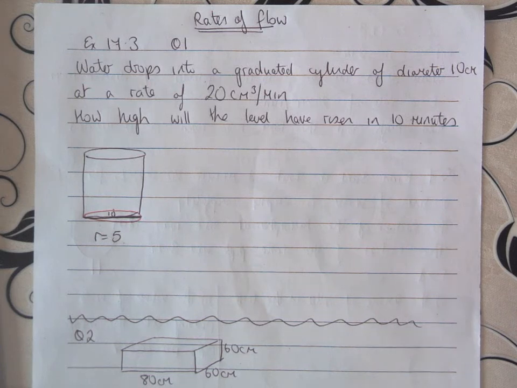Just keep a close eye on units so that they're not mixing up units within the question, because you'll need all the units in the same thing. Alright, so it's the volume of that cylinder or other container in 1 second or 1 minute is what we're really talking about. So the easiest way to explain it is just to do some examples. So I'm going to do question 1 in exercise 17.3.